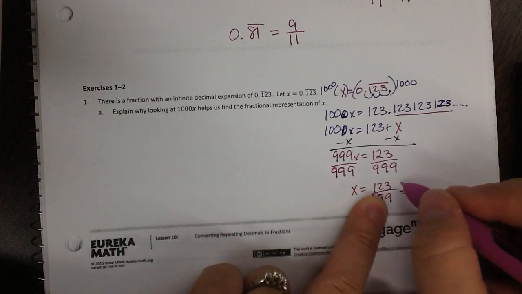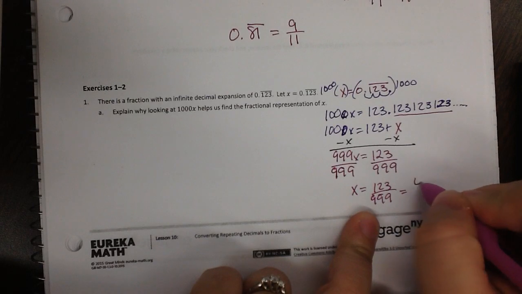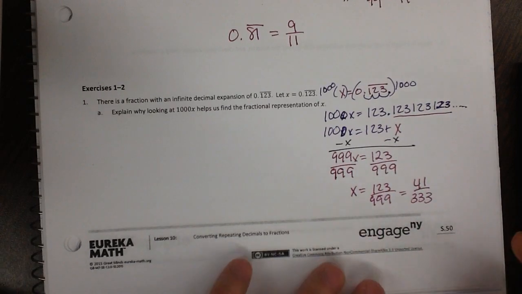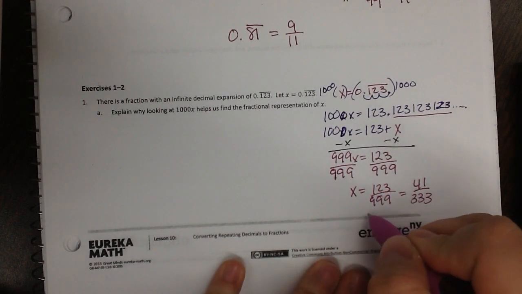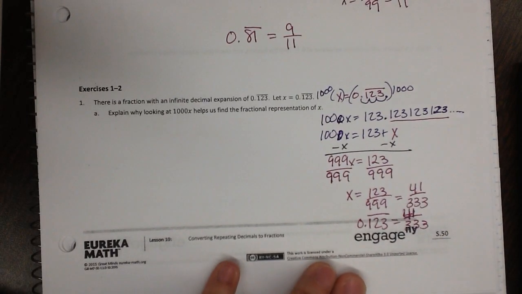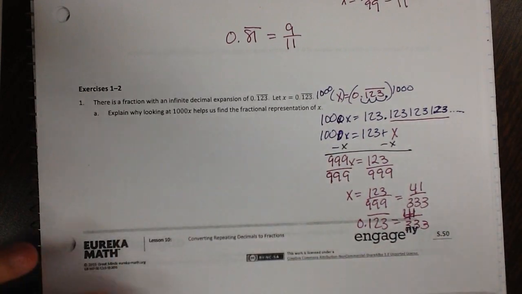We can divide the top and the bottom by 3, so we would get 41 over 333. So 0.123 repeated equals 41 over 333. Okay, and then I'm going to write this out.